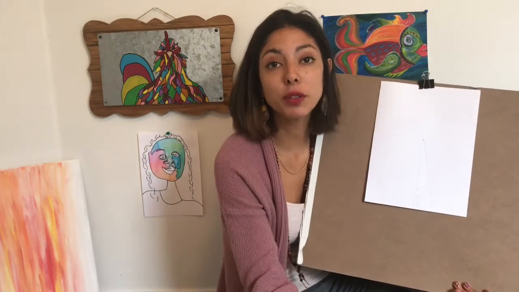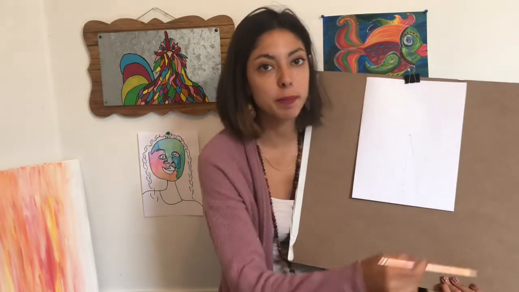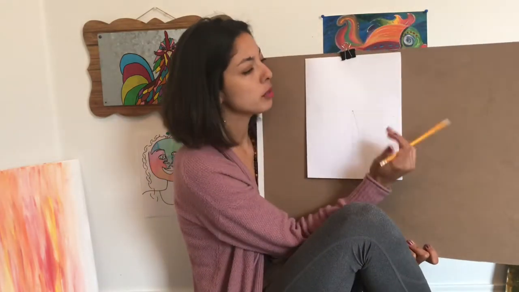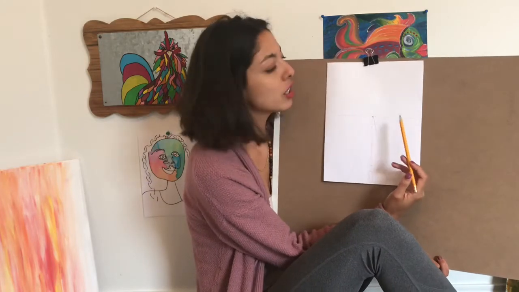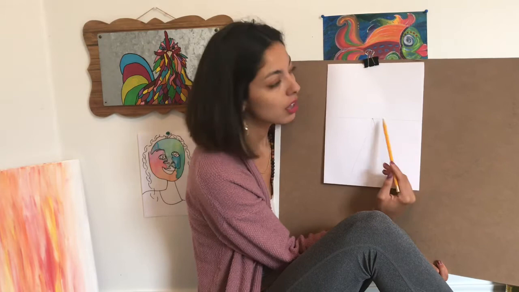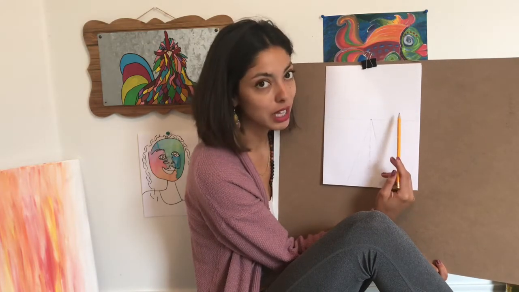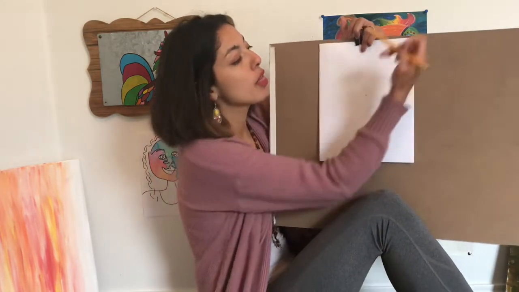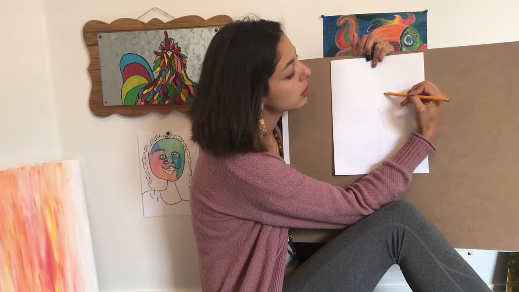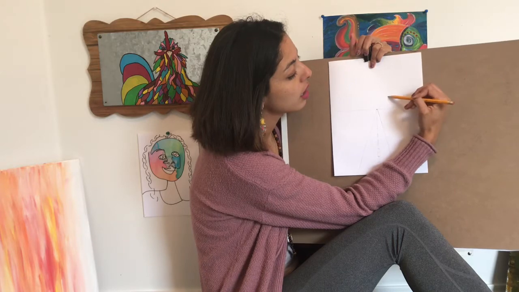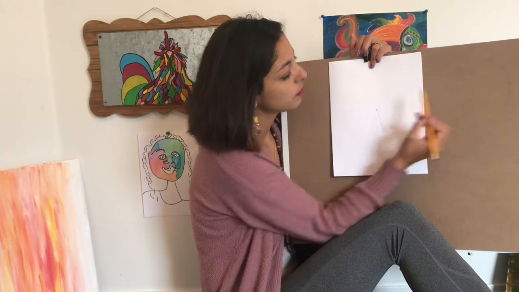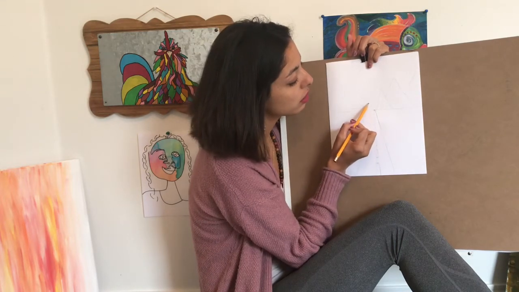You can do whatever you'd like, but if you'd like to follow along and do it step by step, feel free to do what I'm doing here. But you can put whatever you want back here. I'm going to put mountains back here just to really highlight that this is my vanishing point. This is where my land ends and my sky begins. So I'm going to draw the tops of some mountains just so that I can really highlight where this ends.